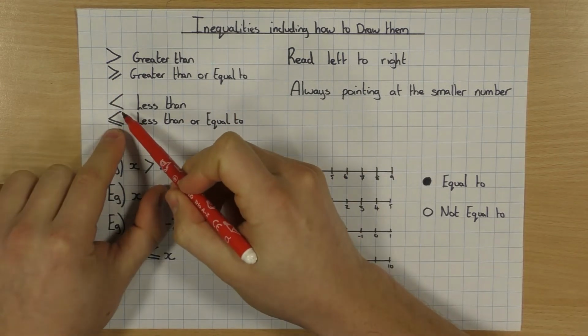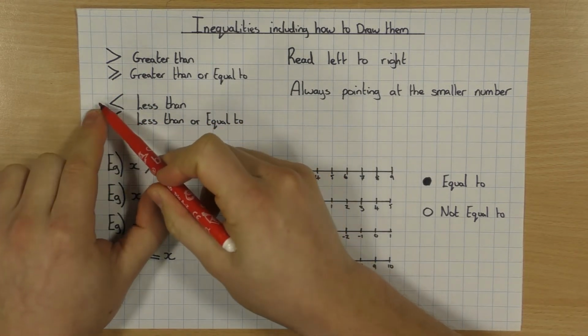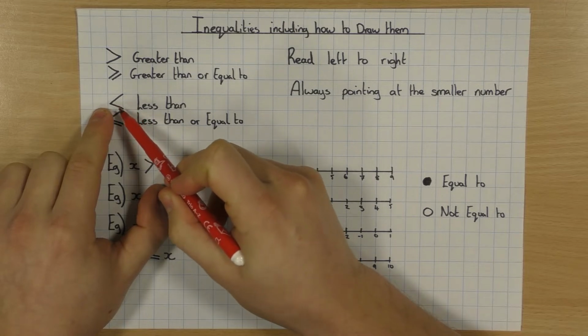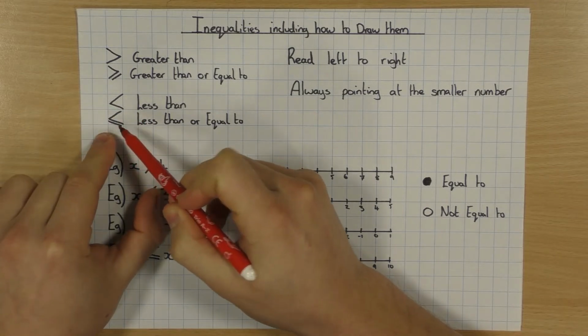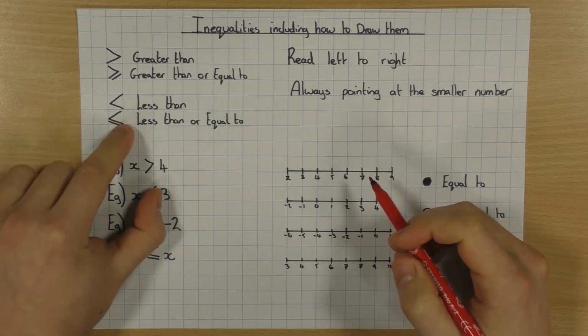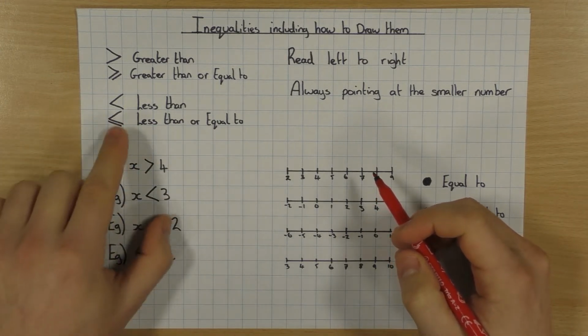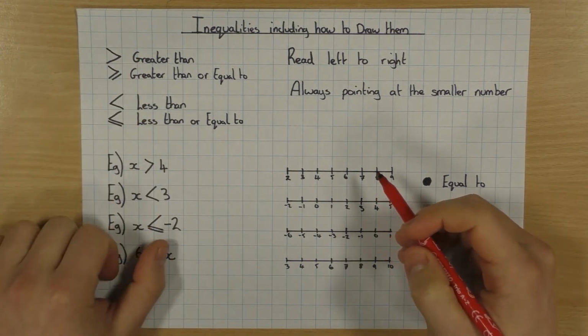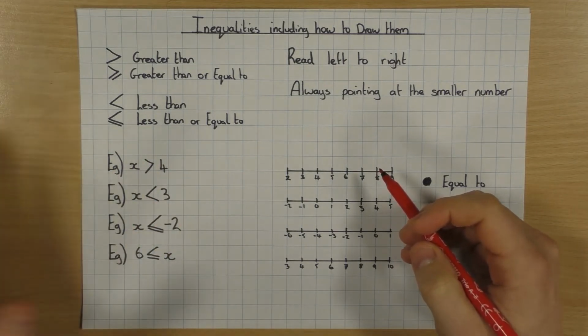And then obviously we've got these ones down here, so the sign's the other way around. So again, reading from left to right, this means that it's less than, and again, if that line underneath it is there, it means that it's less than or equal to. Now, people get a little bit confused with which way round or which number is bigger than the other.